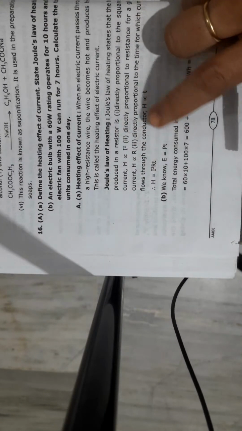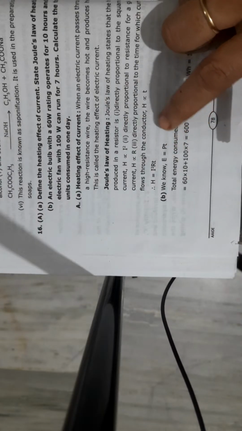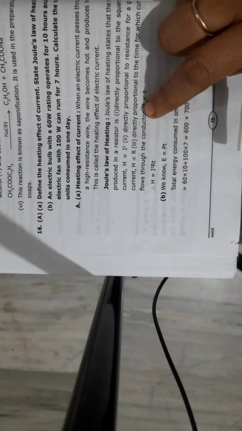Now Joule's law of heating, already you know. Power is very important. P is VI. Then V we can replace by IR. Ultimately we will be getting I square RT. All these things you need to explain in points. Already we did this, so I am not repeating that.